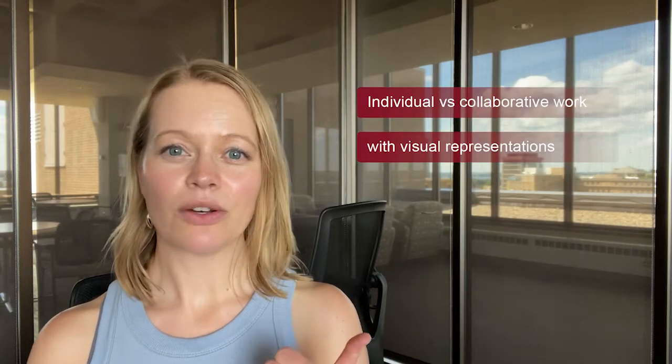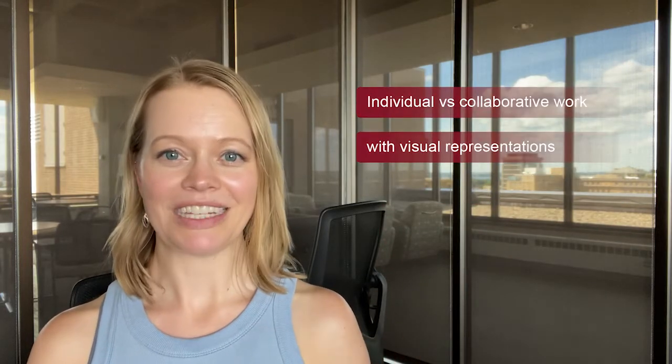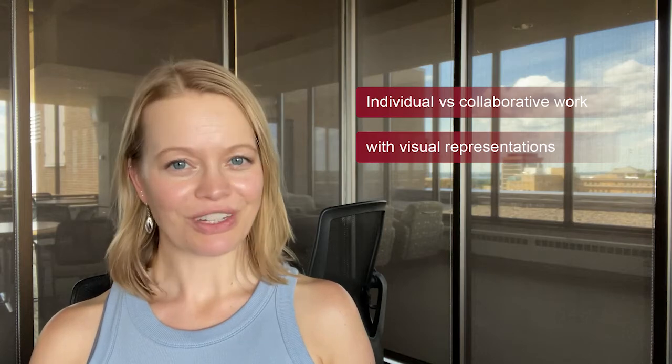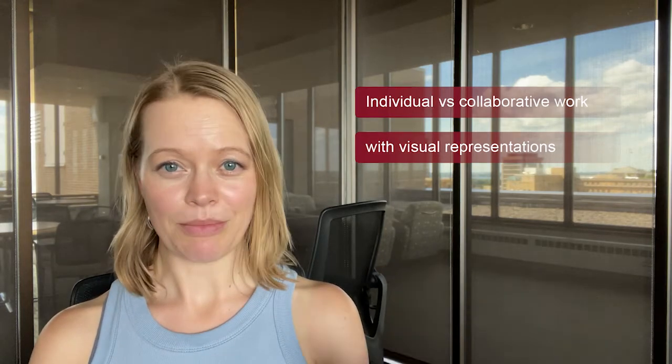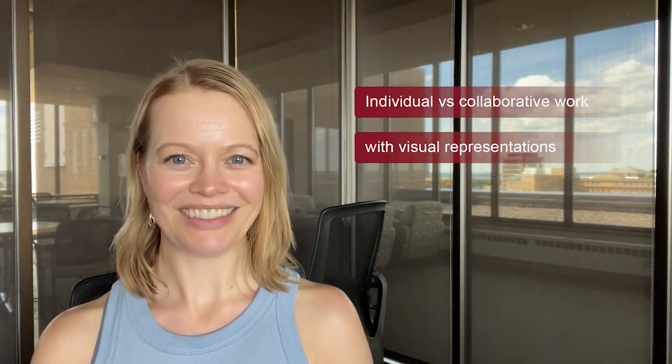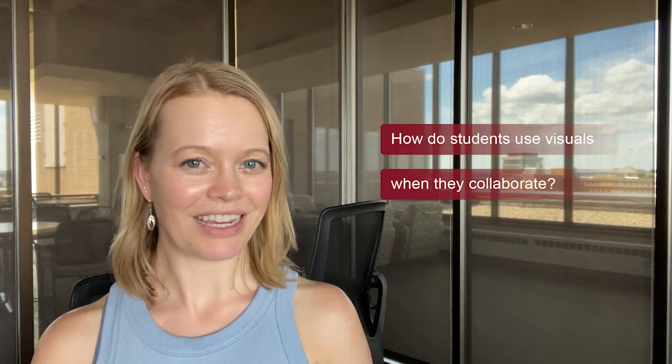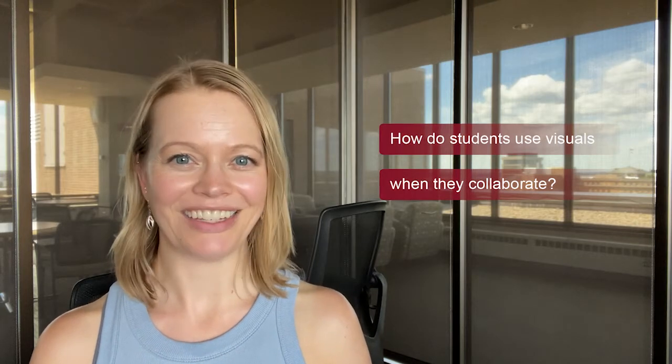So, the study compared students who worked individually or collaboratively with visual representations, and there were no differences between individual and collaborative work on a knowledge post test. However, we became really interested in how students worked with the visual representations when they were collaborating.